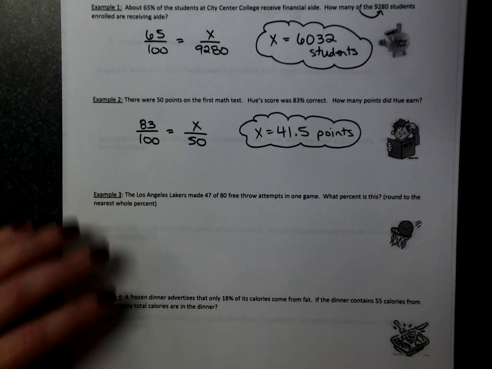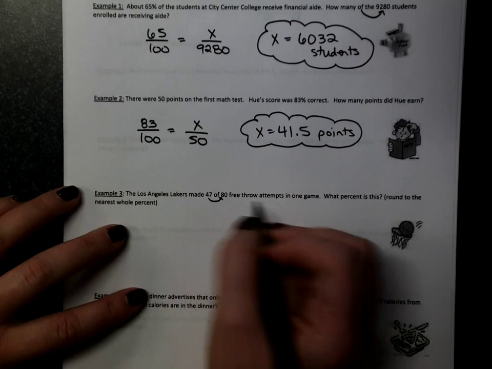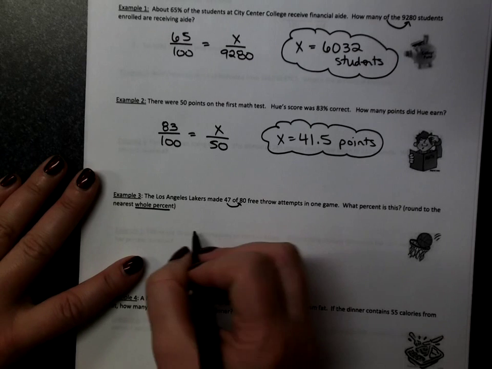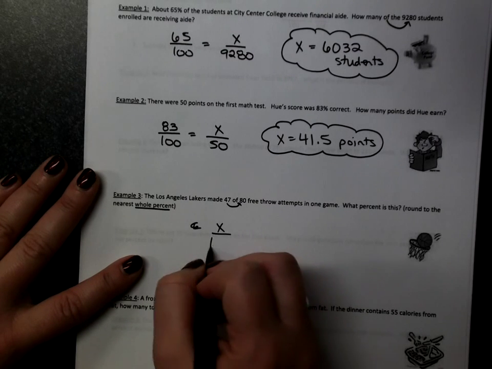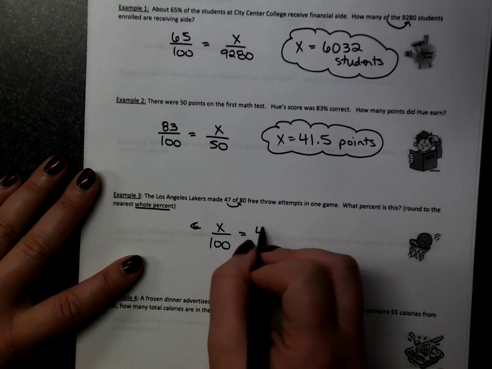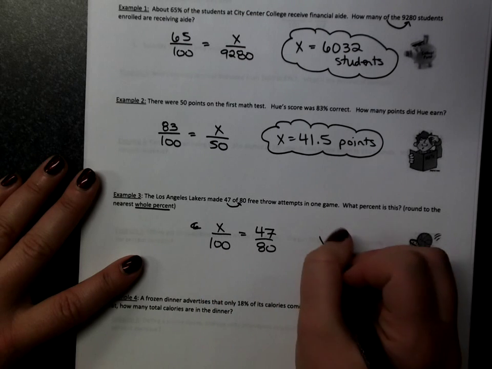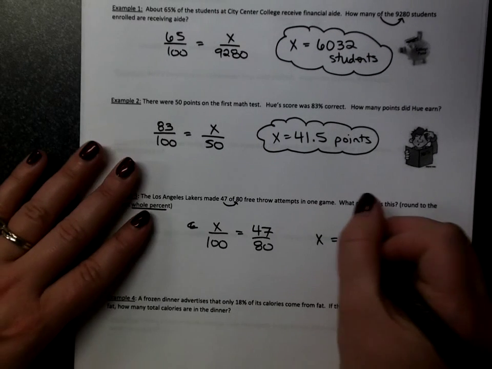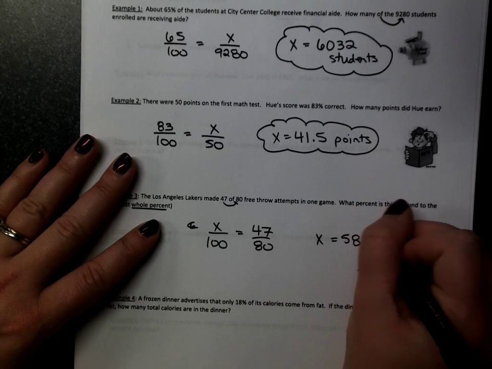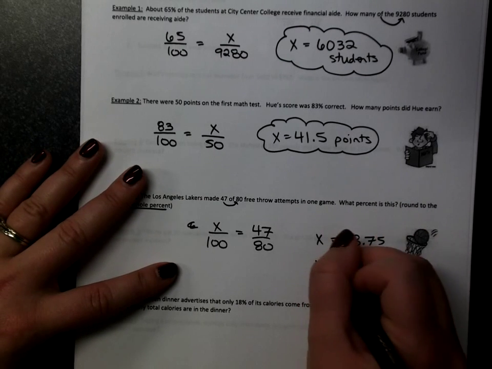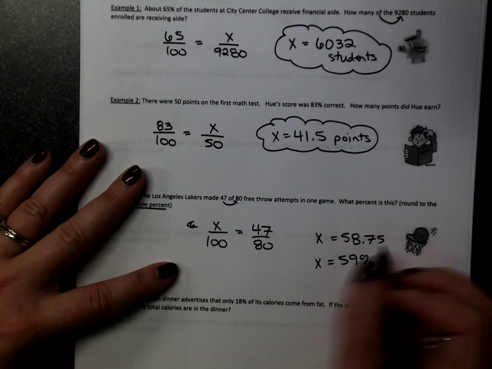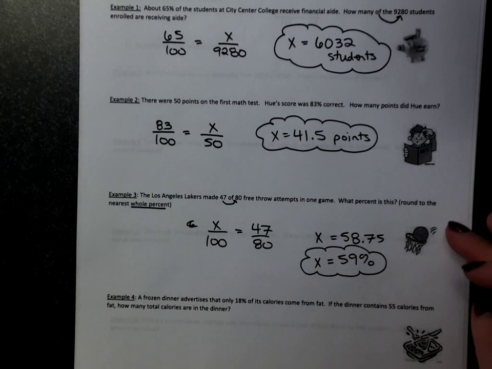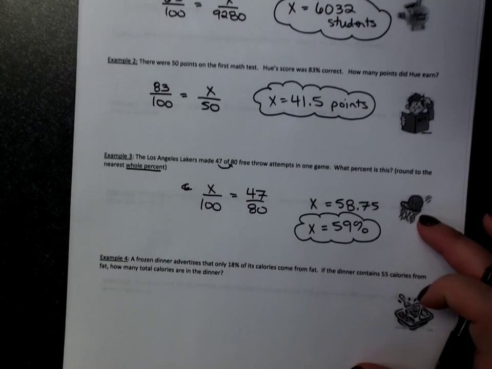Example 3, the Los Angeles Lakers made 47 of 80 free throw attempts. What percent is this? And we're going to round to the nearest whole percent. So, x out of 100, because we're asking for the percentage, equals 47 out of 80. Cross multiply, 47 times 100 divided by 80 is 58.75. It says to round to the nearest percentage, so that's going to be 59%. They do that in sports a lot. They take their stats and they convert them into percentages.